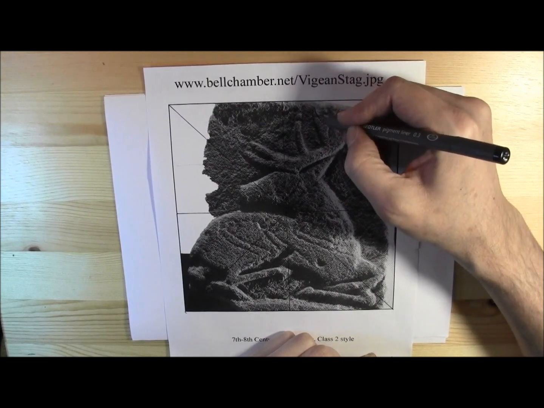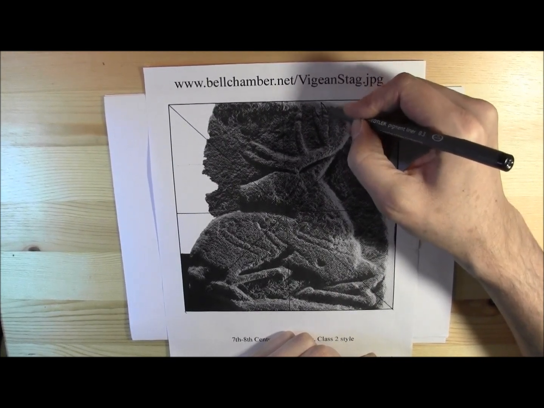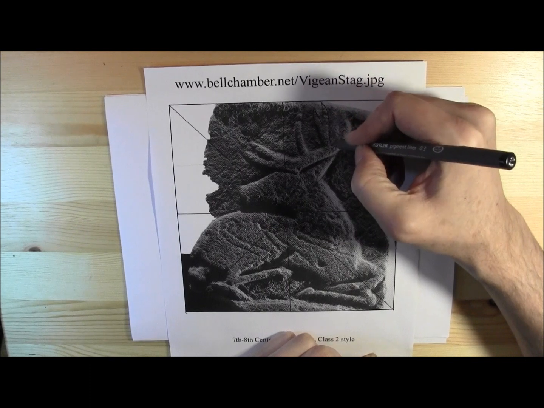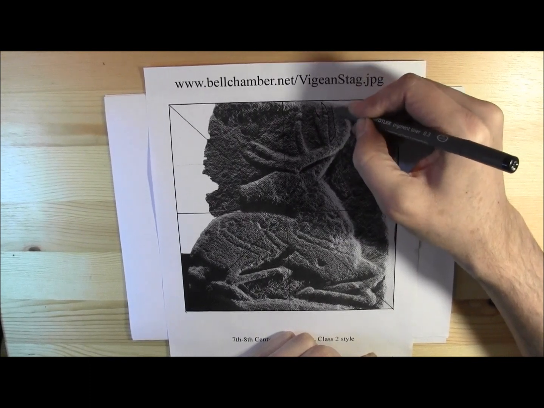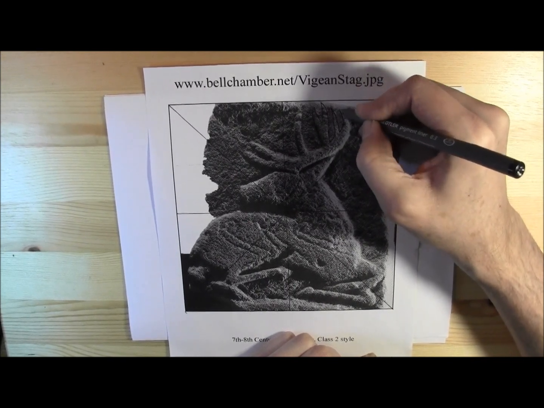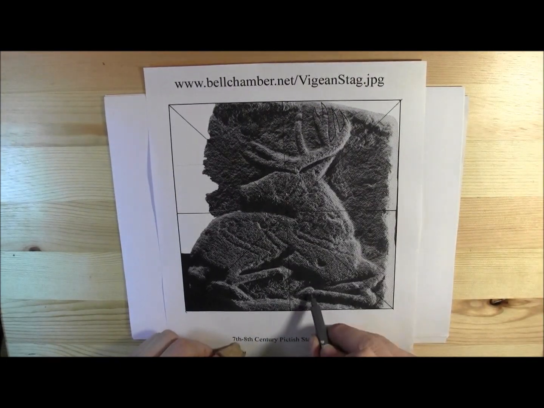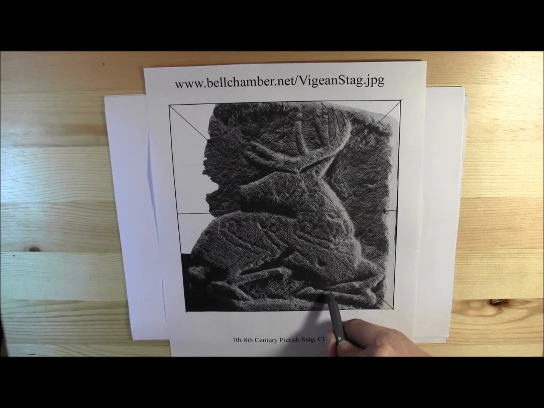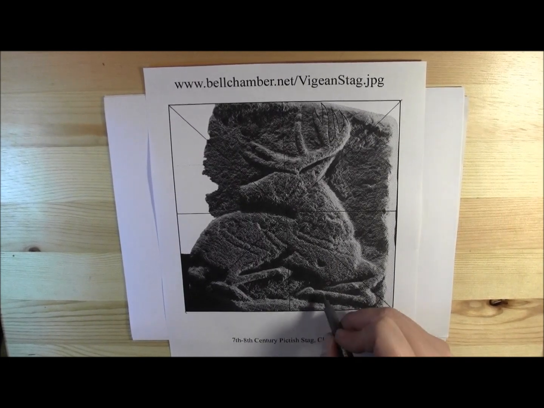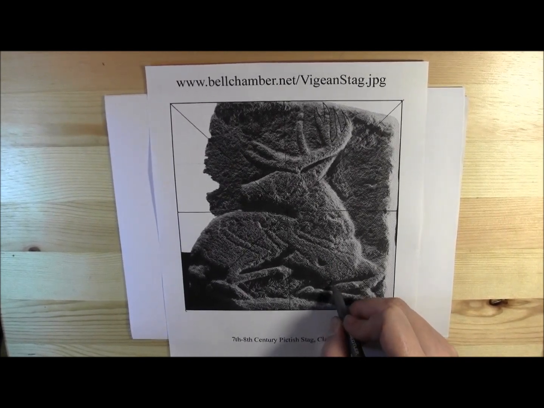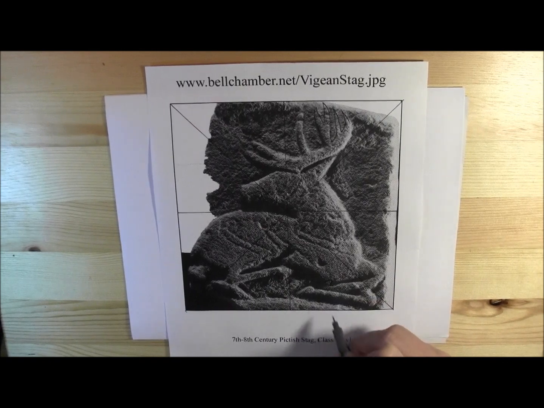But like a tree, stag horns usually are smaller at the end. That one's straight enough. When we look at the feet, we can see that this one has the hoof likely tucked underneath like this.